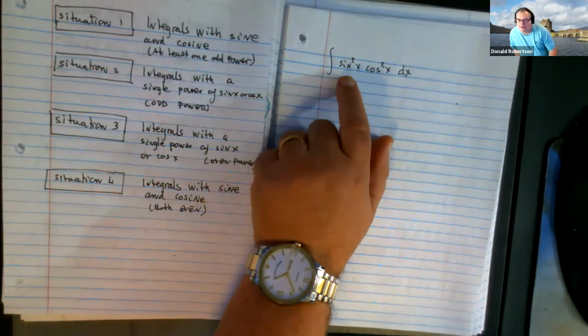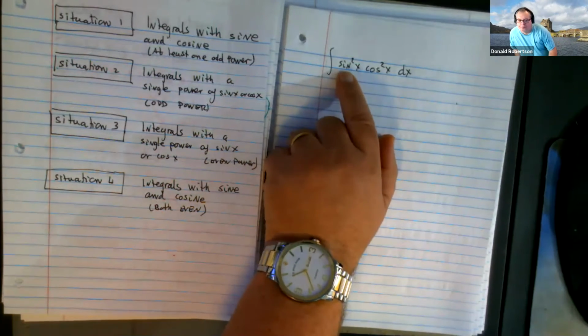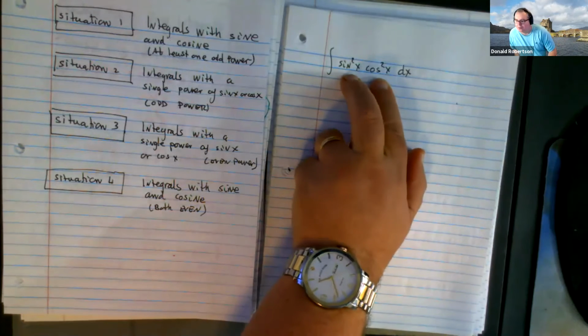So I'm going to show you 2 versions of these. If these are rare, and these are very rare, these are even rarer, because there's only a certain number of combinations of both of them being even that you're likely to make. One of them is both of them squared, and the other is one of them squared and the other fourth. That's the only 2 that we need to worry about.